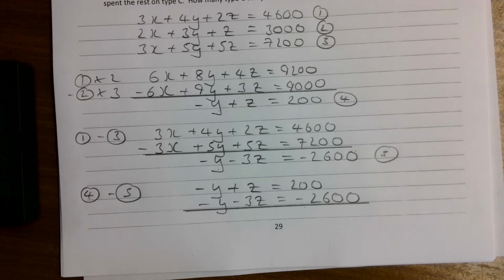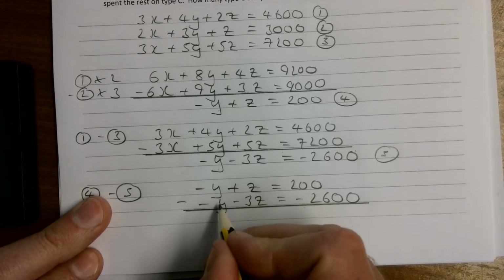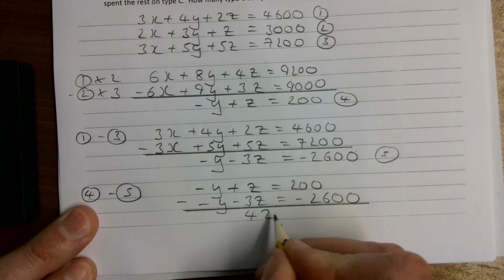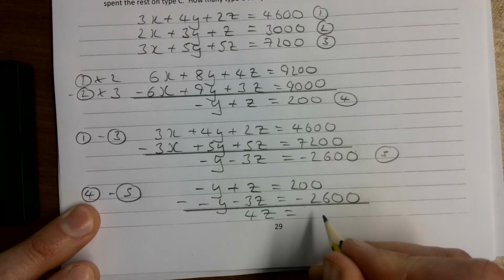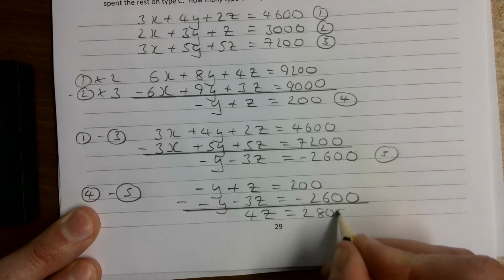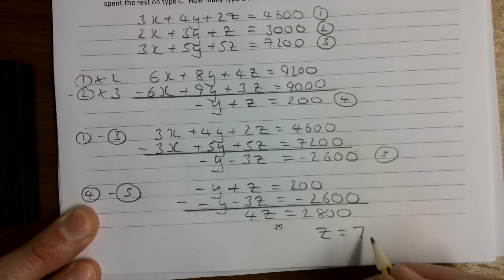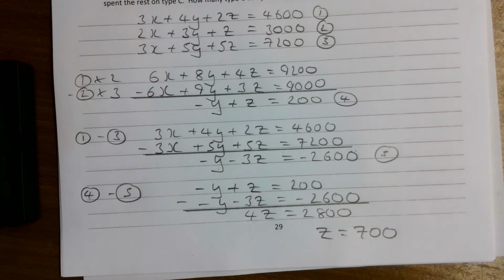And what are we doing to those? We're subtracting them. Those disappear. Z minus minus 3z is of course 4z. 200 minus minus 2,600 is 2,800. That means z for one of our computers then is going to be 700.